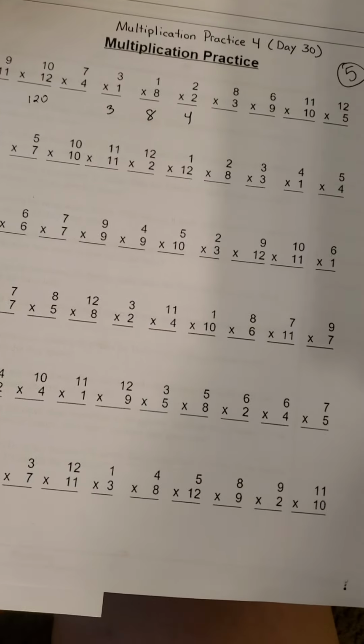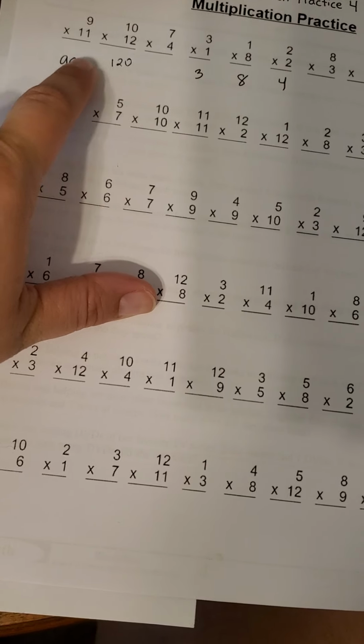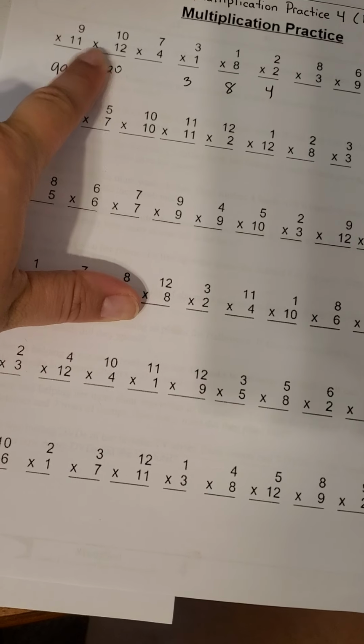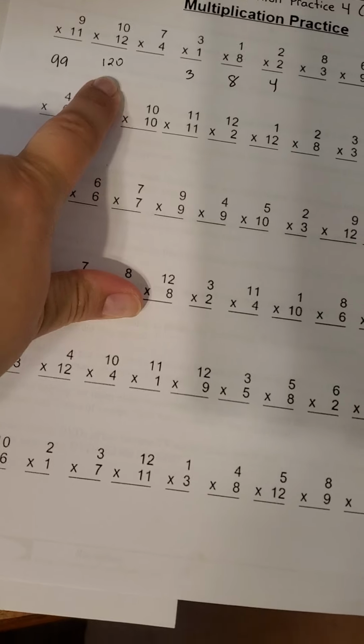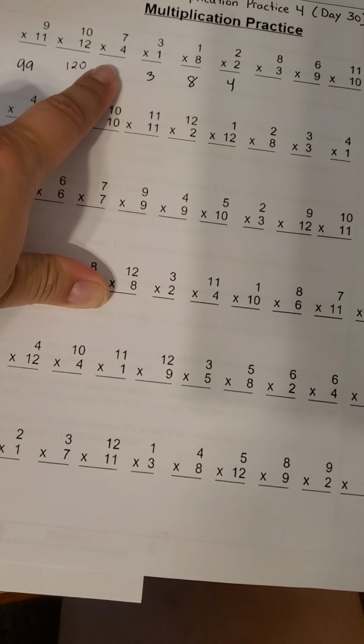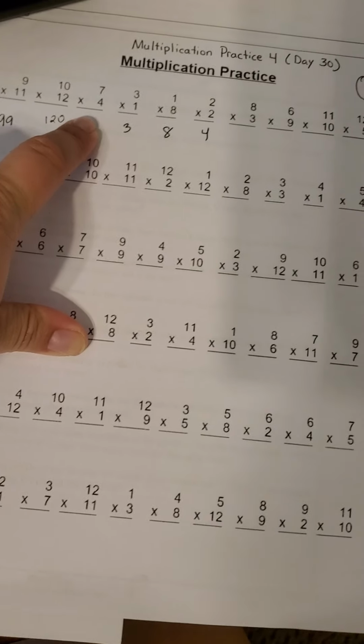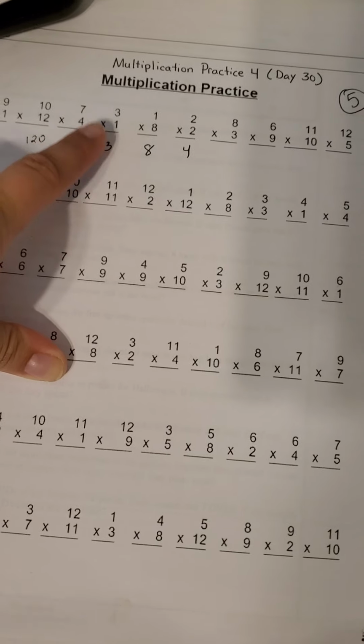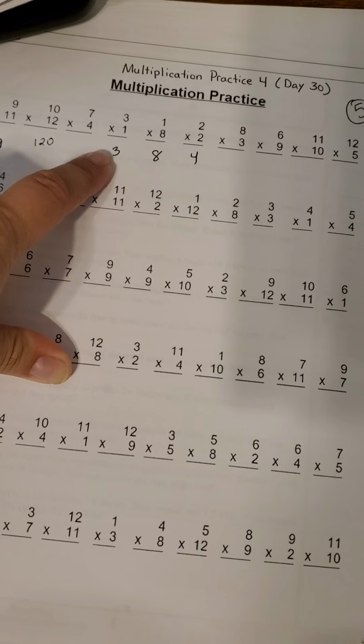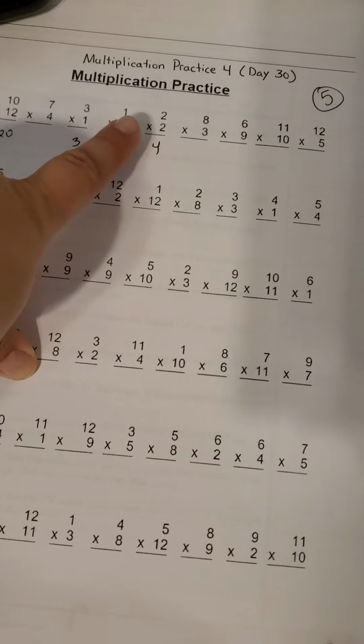So I just did a quick example of this. I went through and I knew that any single digit times 11 was doubled, so I wrote 99. Anything times 10 is just that number with a 0, so that was 120. 7 times 4, I wasn't sure. There wasn't a trick to work with my 7s, so I skipped it. But I knew that anything times 1 is that number, so I did 3 and 8, and then I can count by 2s pretty well, so I did 4.